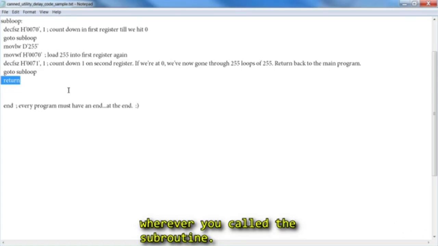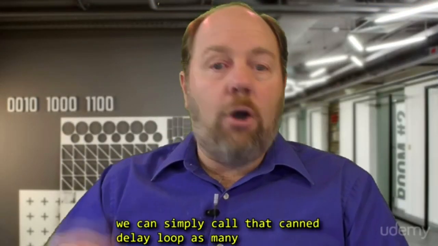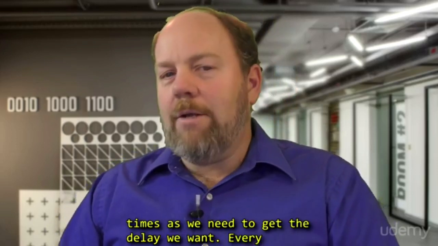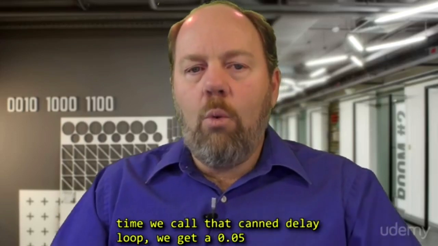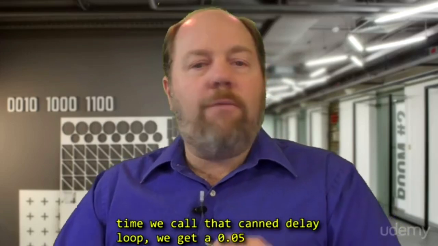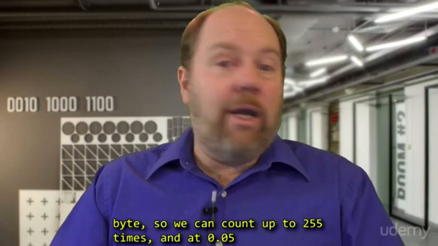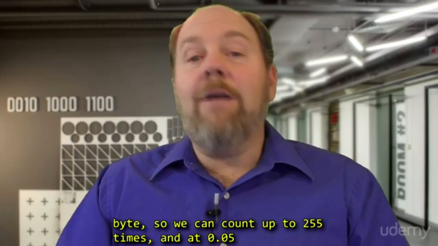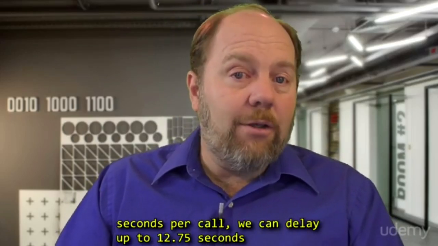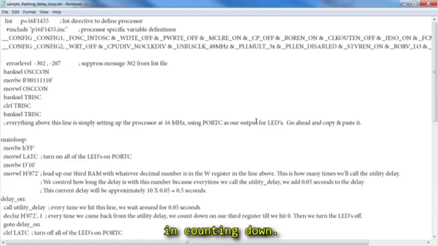you called the subroutine. So now if we used a third register, we can simply call that canned delay loop as many times as we need to get the delay we want. Every time we call that canned delay loop, we get a 0.05 second delay. That third RAM register is also a single byte, so we can count up to 255 times. And at 0.05 seconds per call, we can delay up to 12.75 seconds before we need to get a fourth RAM involved in counting down.